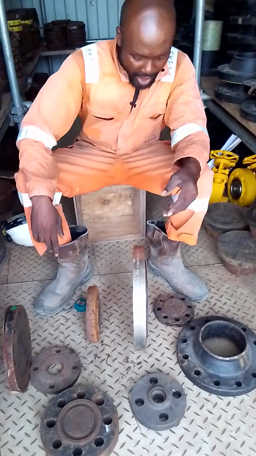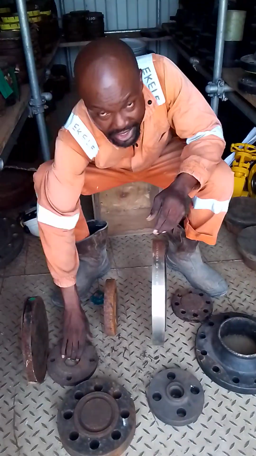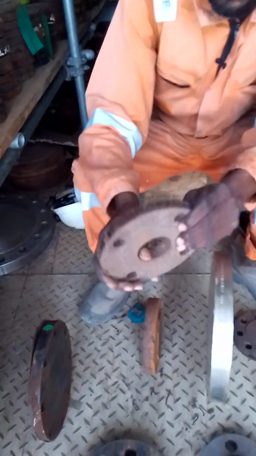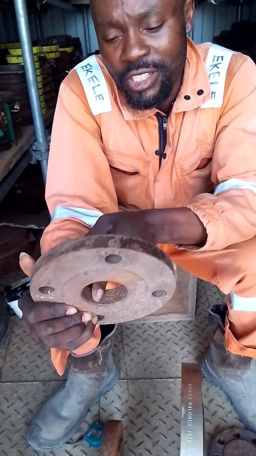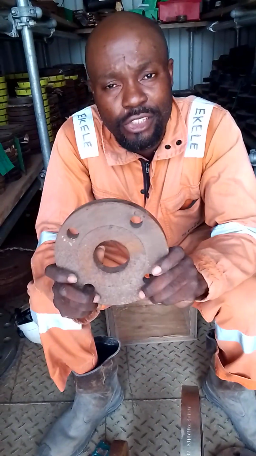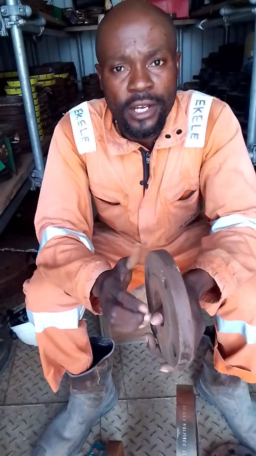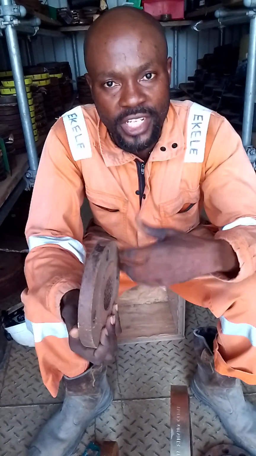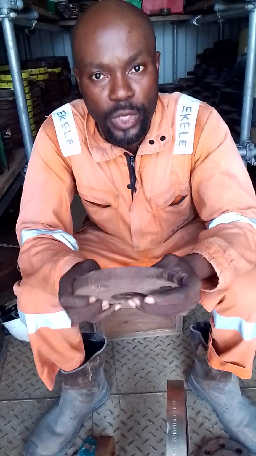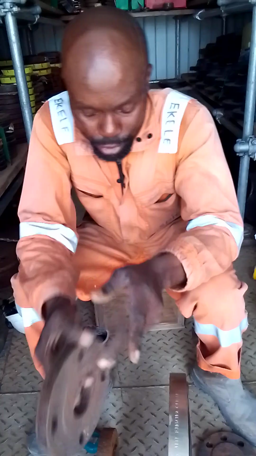Then we have another one that is called the threaded flange. You can see the name is gotten from the threaded hole here. That is where it's gotten from. The threaded flange is used for a small pipe diameter. You just thread it, you screw it with the pipe. That is what it's used for.